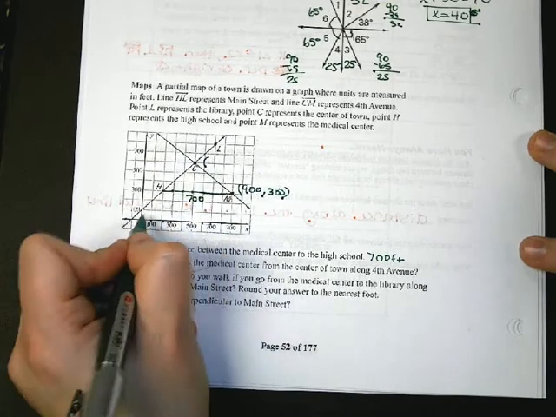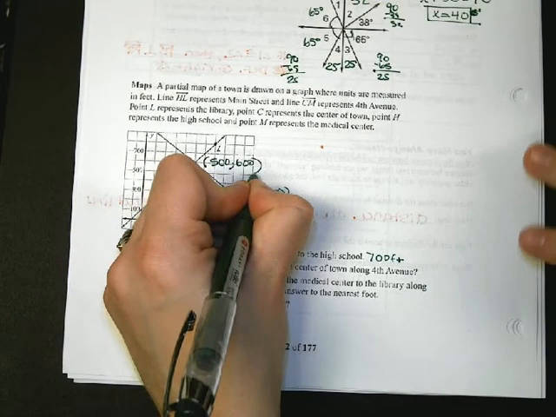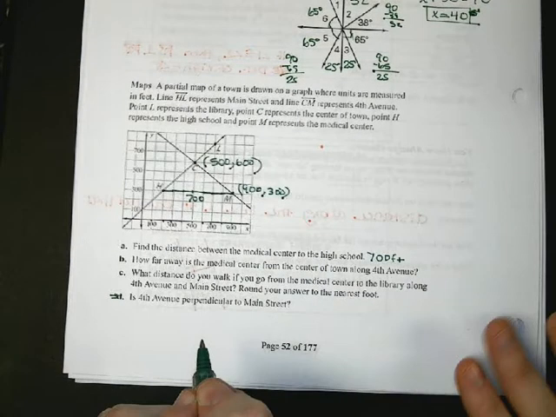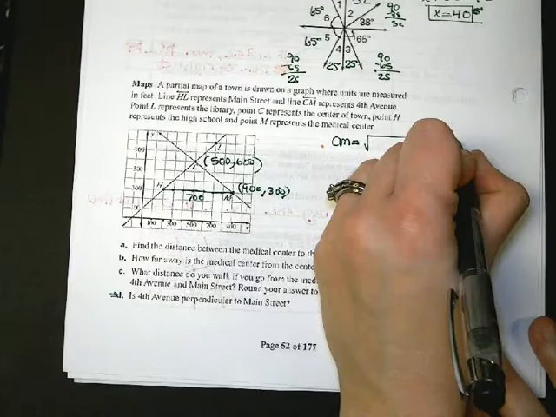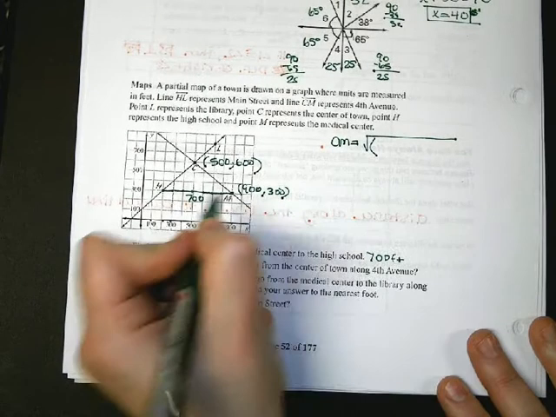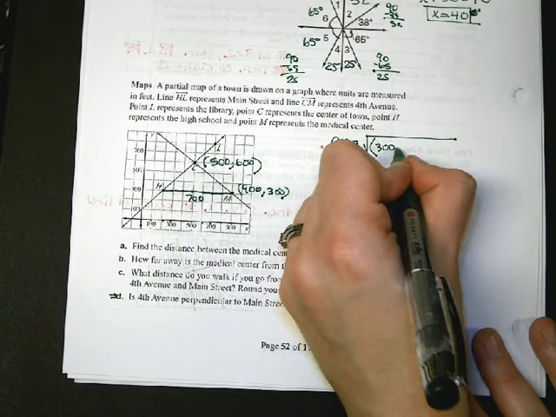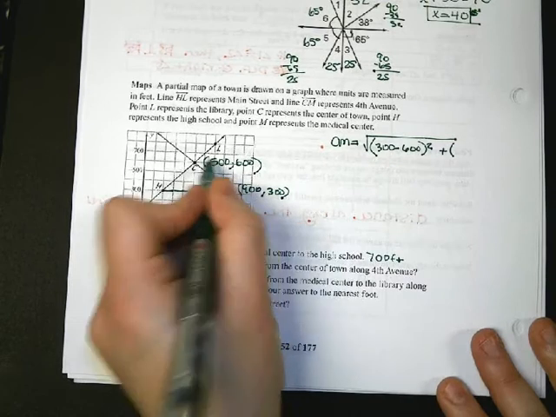So CM is the square root of, remember, y2 minus y1, so 300 minus 600 squared, plus x2 minus x1, 900 minus 500 squared. So we'll simplify. Negative 300 in parentheses squared plus 400 squared.